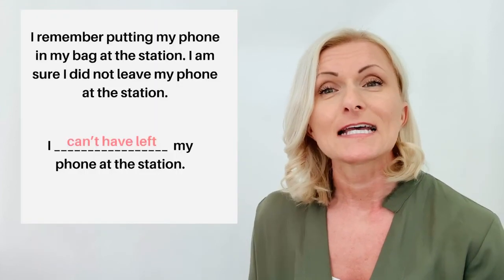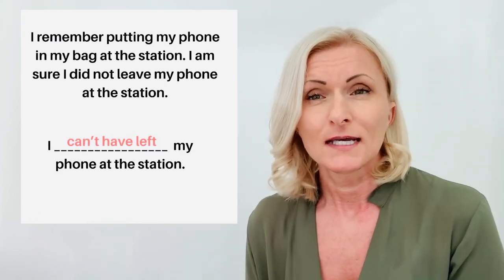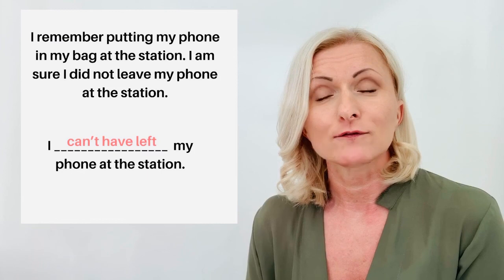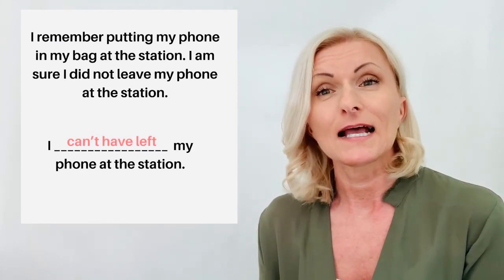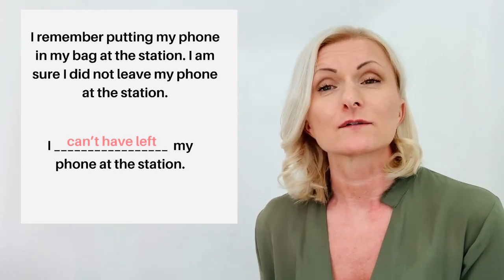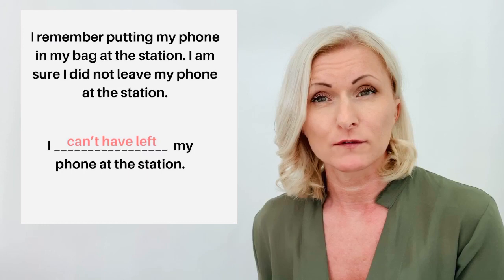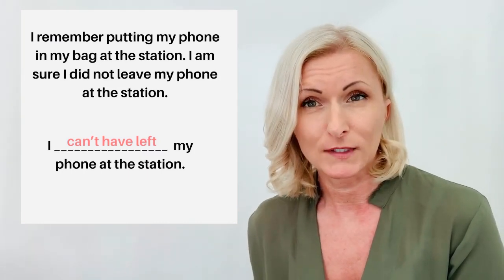If you have said I can't have left my phone at the station, well done. This is the negative form of must have, which refers to the past, and as you probably remember very well, can't have is followed by the past participle of the verb, so I can't have left my phone at the station.